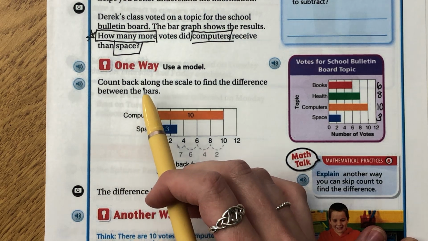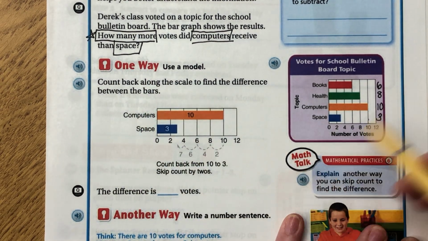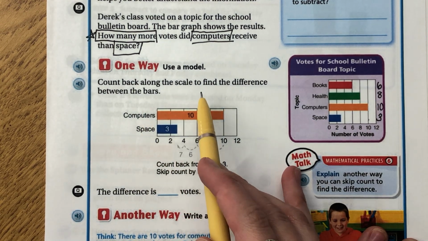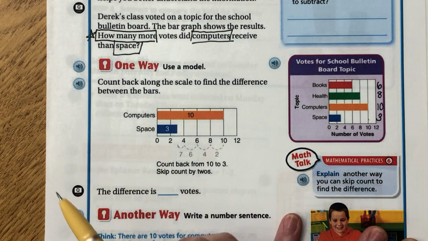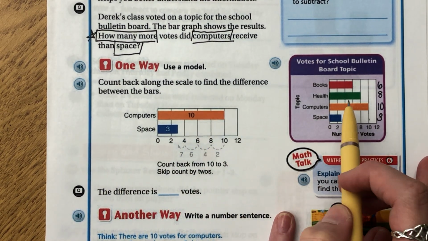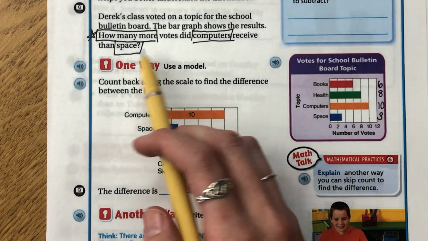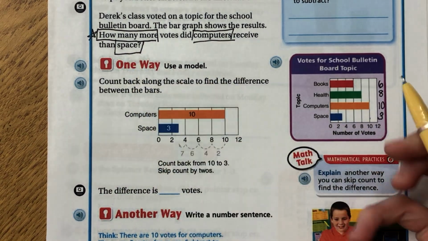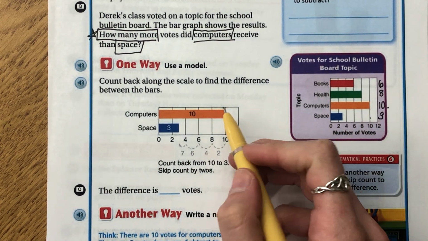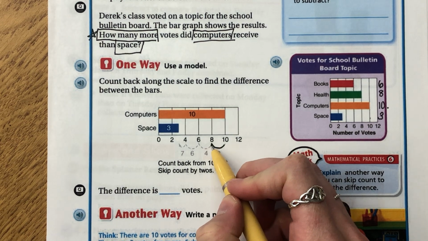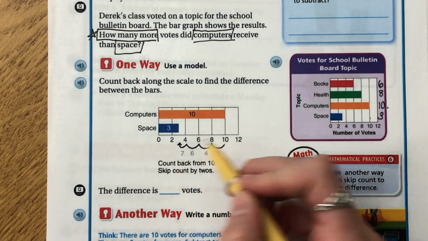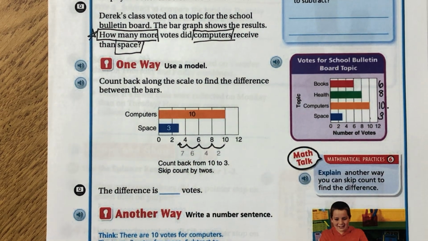Now, one way that we can solve this problem is to use the model that it gives us. So this tells you that you can count back along the scale to find the difference between the bars. So here they took a snapshot of what we see over here. They knew that we were finding the difference between computers and space. So they started with the computers bar that we found equals 10, and they counted back by 2s until they got backwards to where space landed.